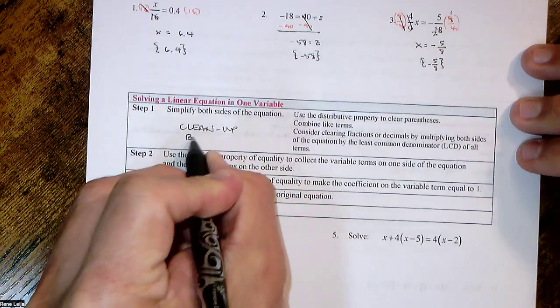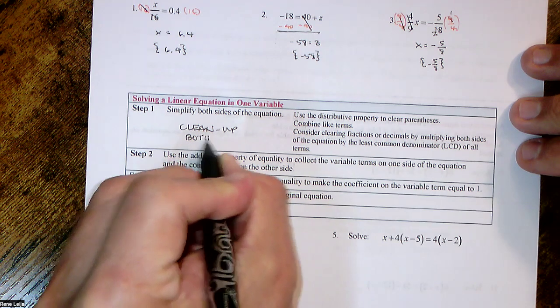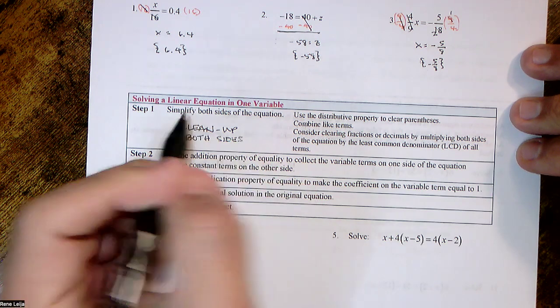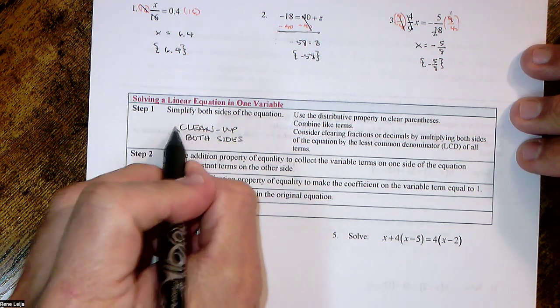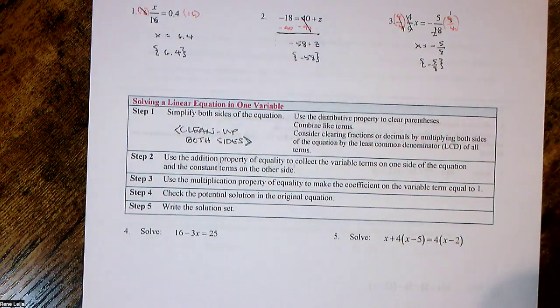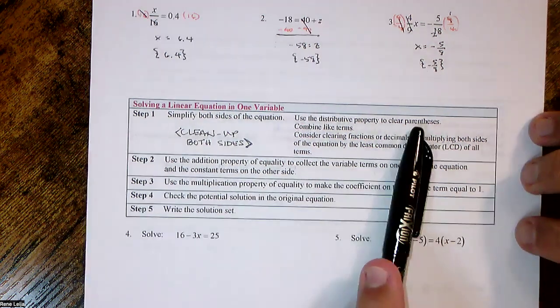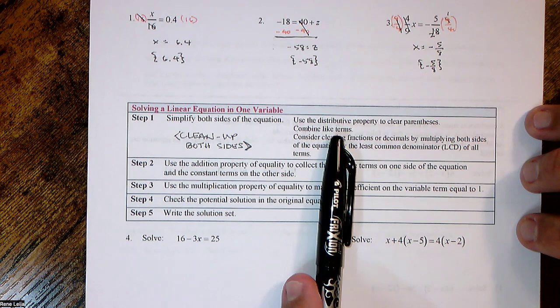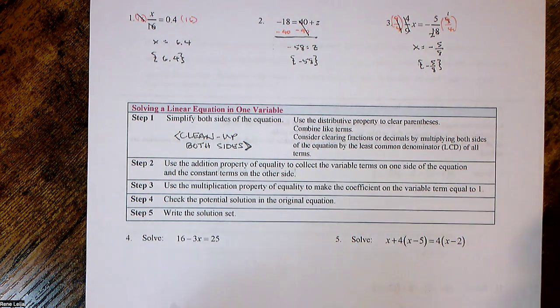So we're going to clean up both sides. And so what we mean by this is, the way we clean up both sides is we need to remove any parentheses that are present by using the distributive property. Then we're going to combine the like terms on each side.